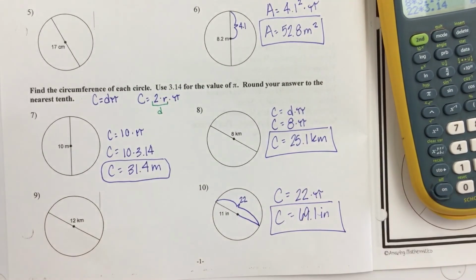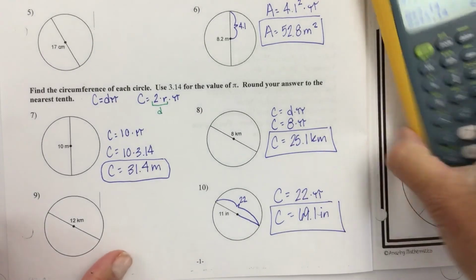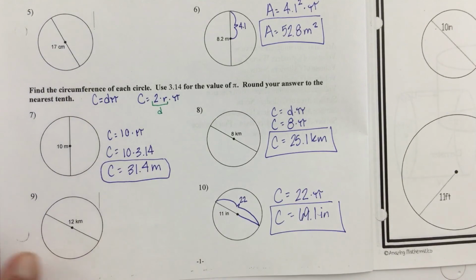That's your final answer. Okay, just a short little review with you guys about how to find the circumference and the area of a circle.